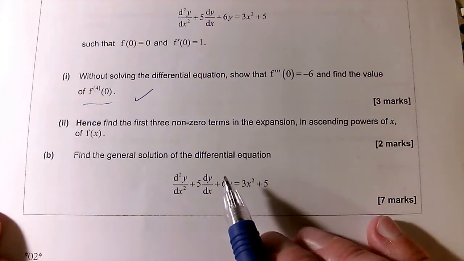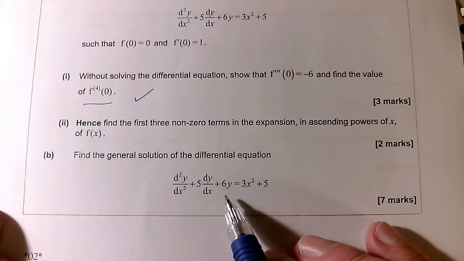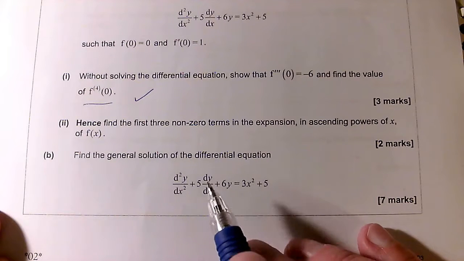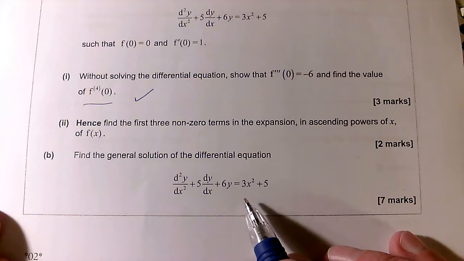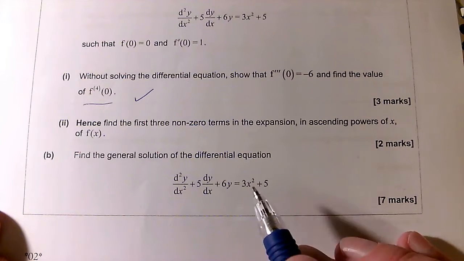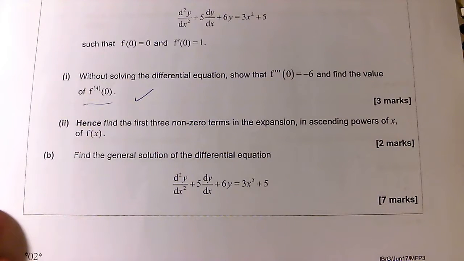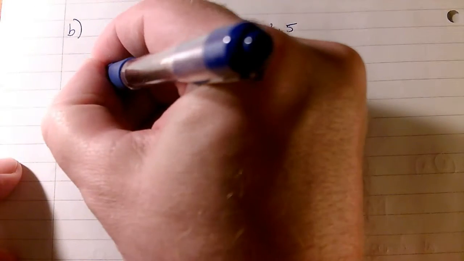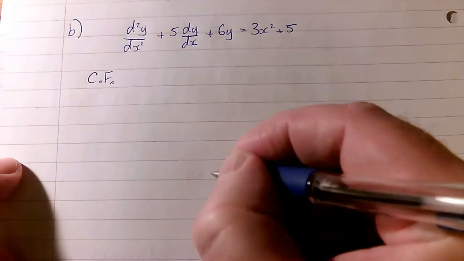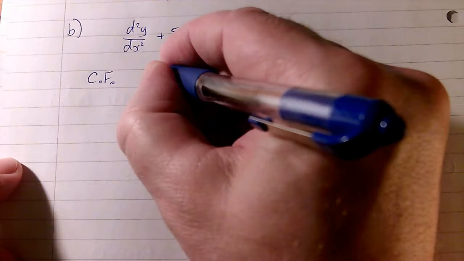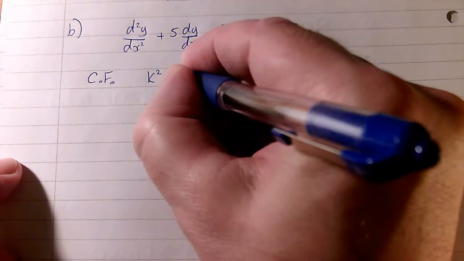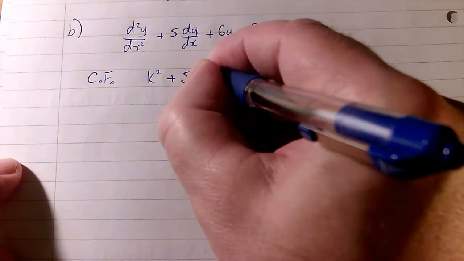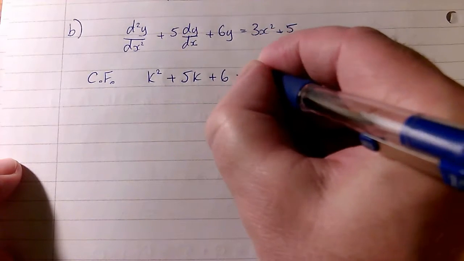And part B of the question, which is completely separate, would have been a re-entry point if you'd got stuck on A. Part B is the complementary function particular integral method applied to this differential equation. So here is the equation, and the first thing we do for the complementary function, we need to set up the auxiliary equation, which is the quadratic. You like to use k, don't you? So k squared plus 5k plus 6 equals naught.